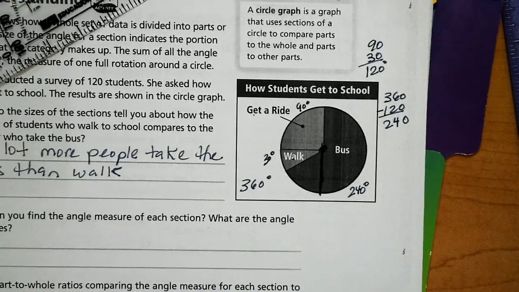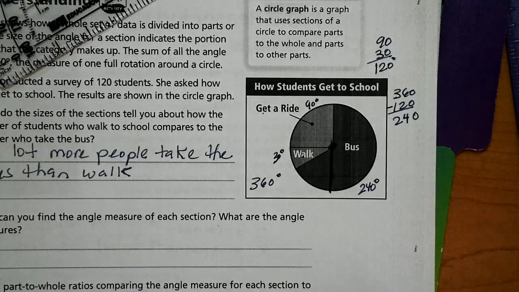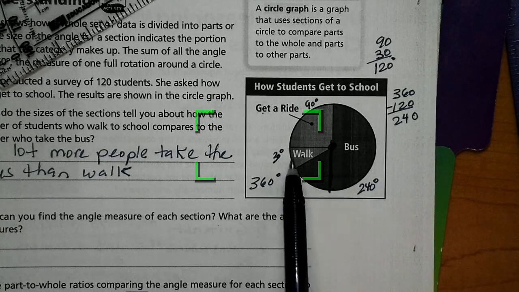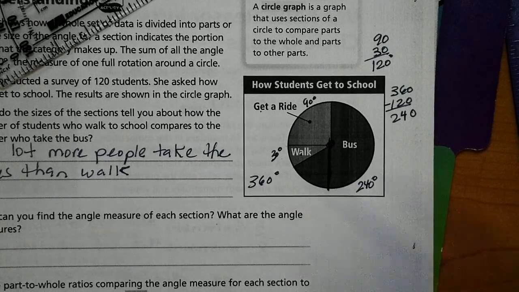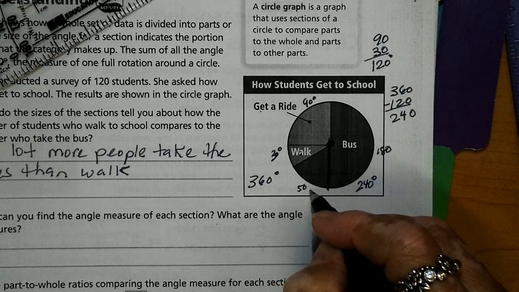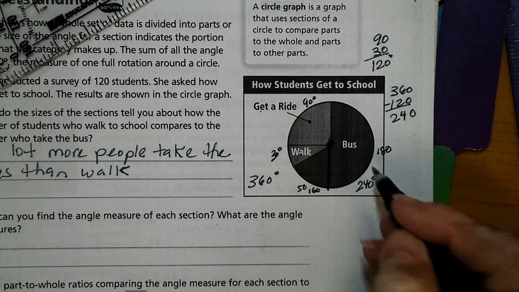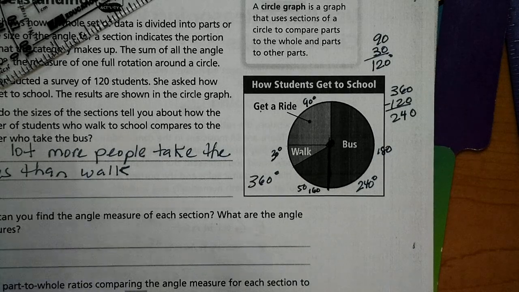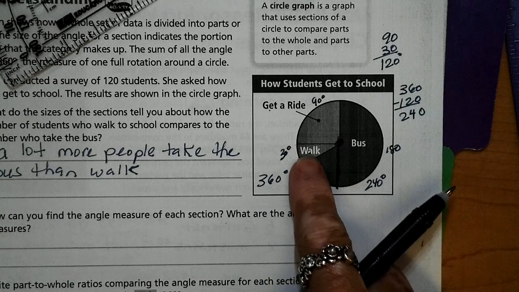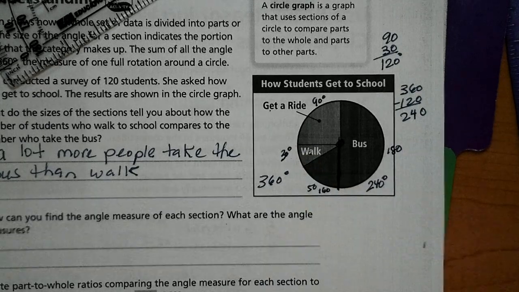So this is where some guessing, if you don't have a protractor, would have to come in. So it would be 60 degrees. Yeah. So if we knew that this is 180, you could probably give me a guess that it's somewhere between 50 and 60 if you didn't have a protractor, right? Maybe you would have guessed that this was somewhere between 20 and 30. Okay?